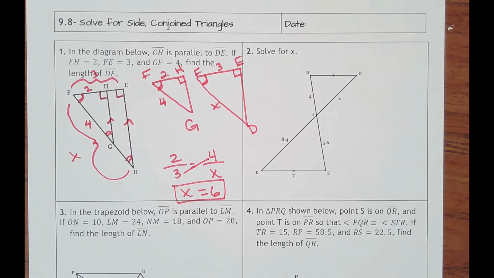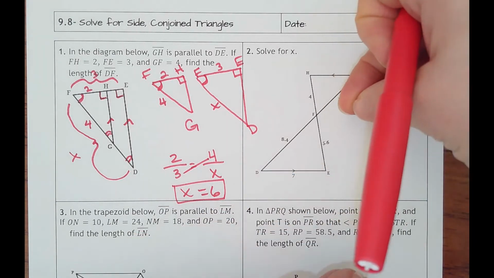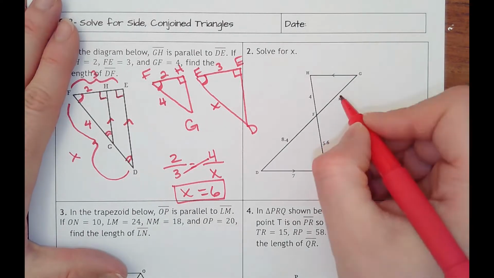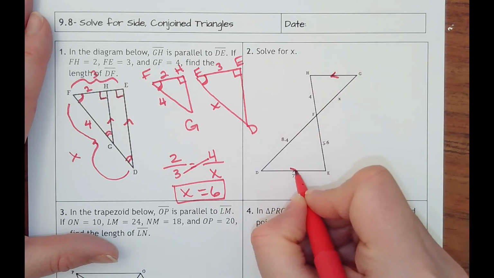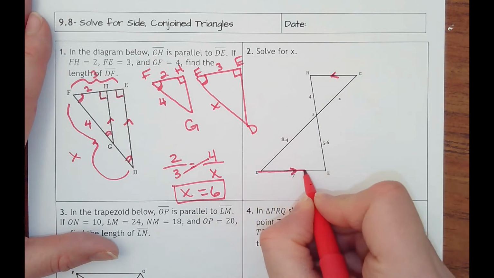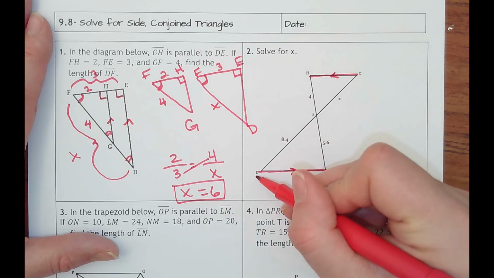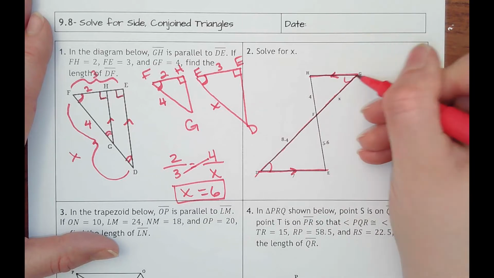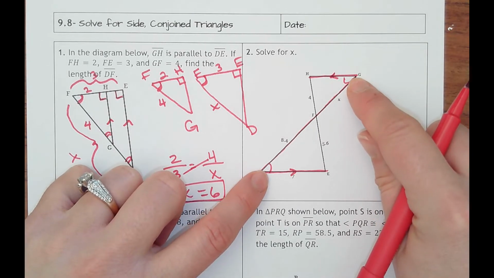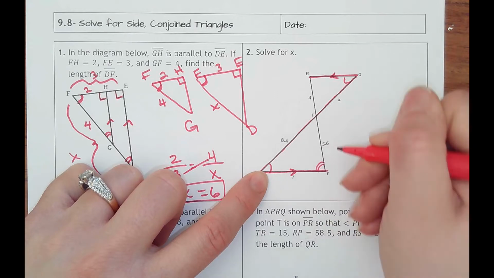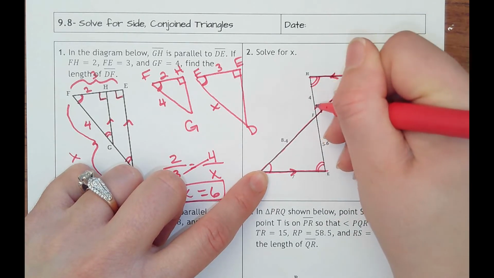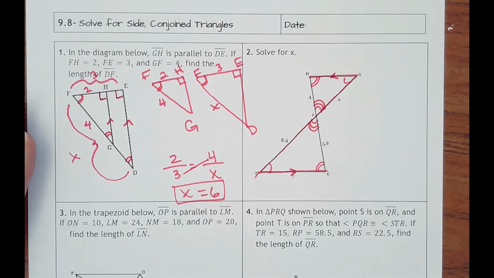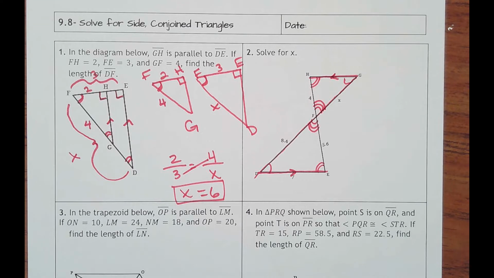All right, number 2 is kind of like you took triangles and you twisted them, like a bow tie is what it kind of reminds me of. I've got to solve for X, and since these lines are running parallel, and this is like a transversal, I see that this angle and this angle would be congruent because they're alternate interior, and it actually works for these two as well. And I have vertical angles here. So I know that these triangles are similar.